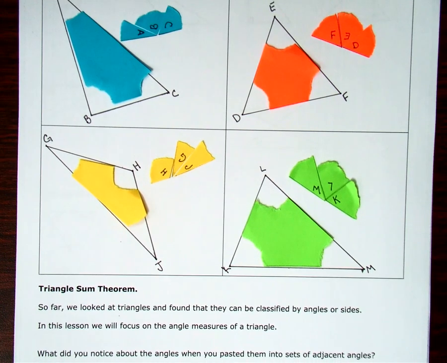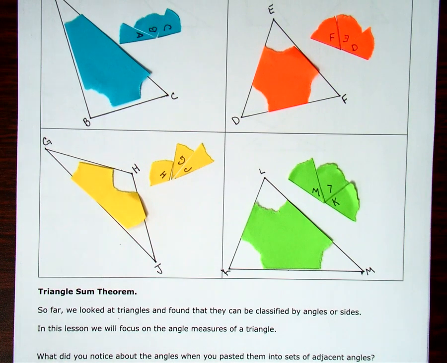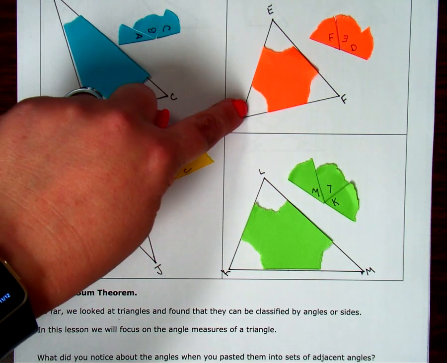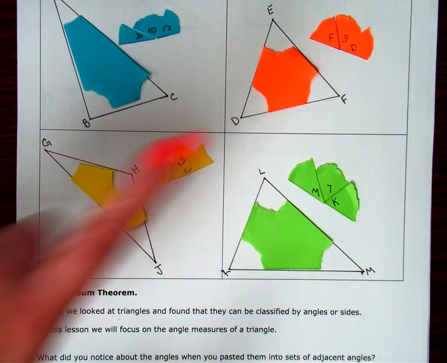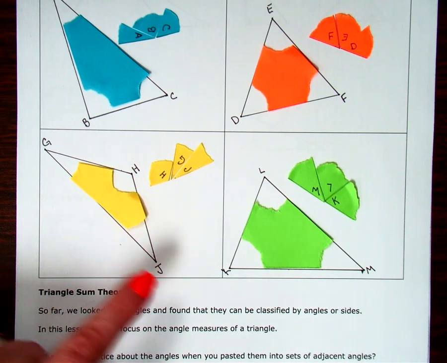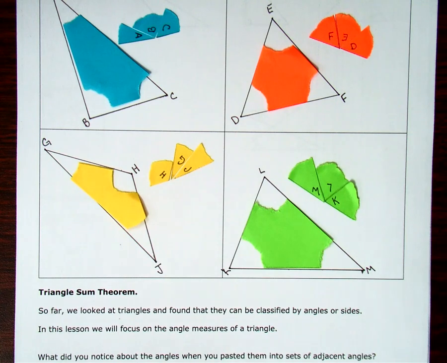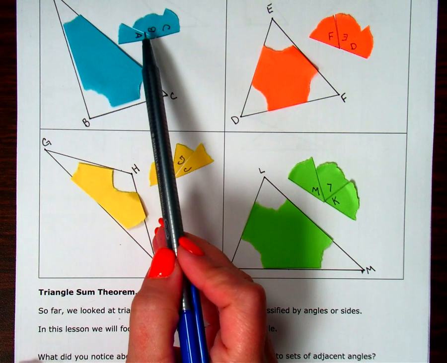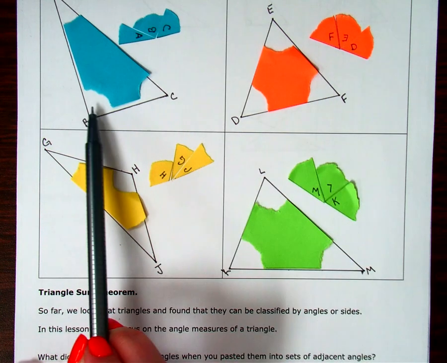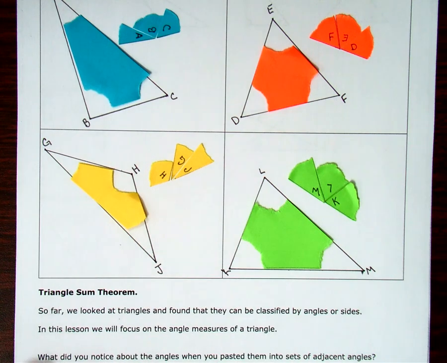So when we've looked at triangles before today, we discussed that they can be classified using their angles and their sides, right? So I've got right and scalene, I've got acute, or I've got equilateral, equiangular, I've got obtuse scalene, or obtuse isosceles, and then this one was scalene acute. But today we're going to look at the angle measures of the triangles, even though I didn't get a protractor and measure these all out, so I don't know the actual measures, except for my right triangle. I know that one is 90.